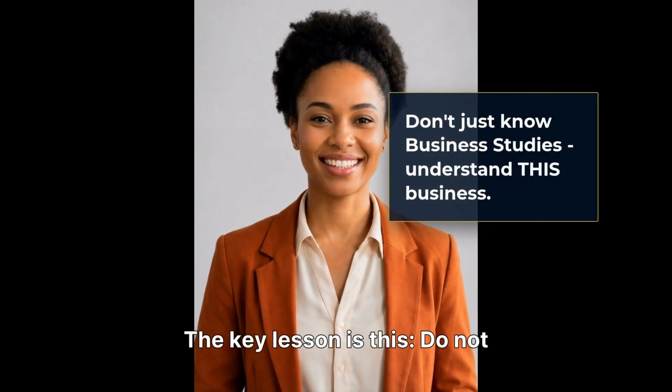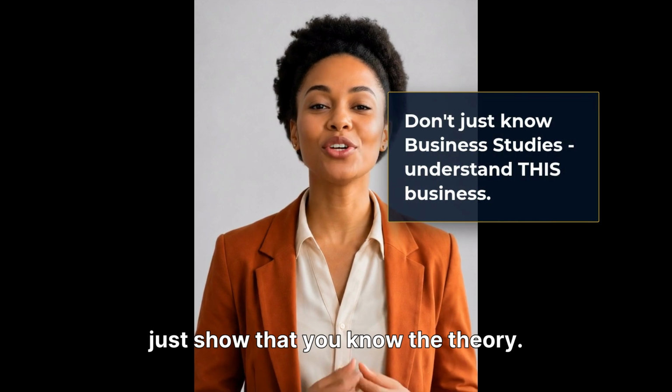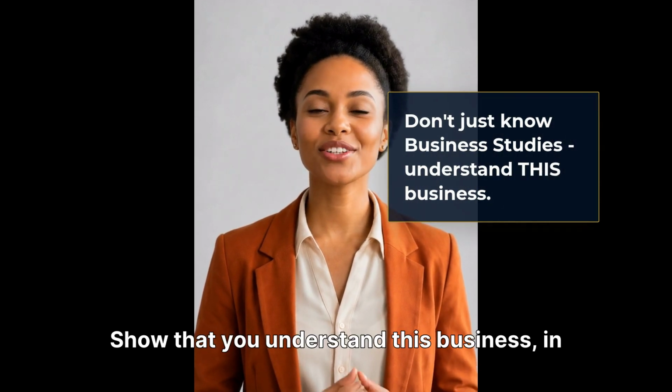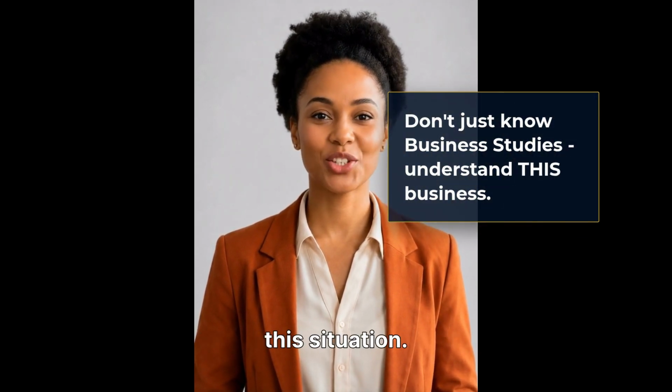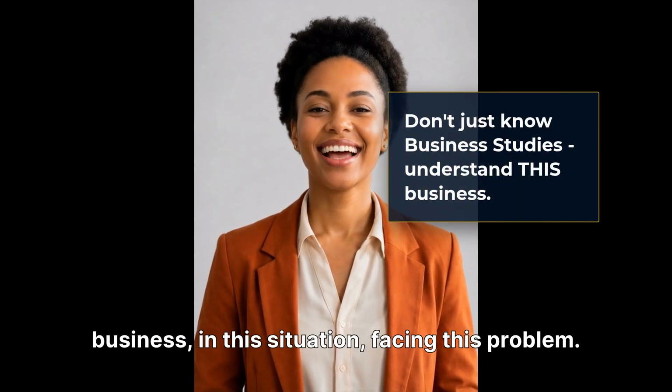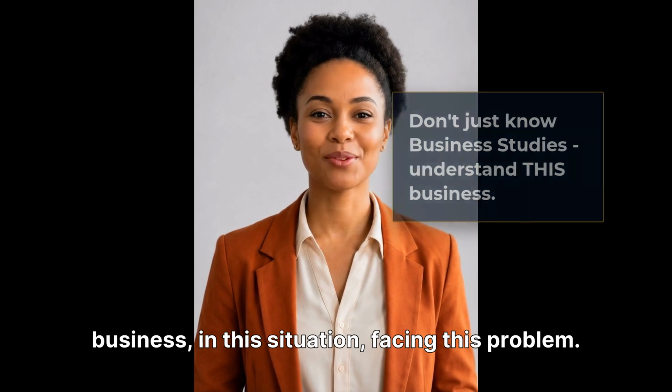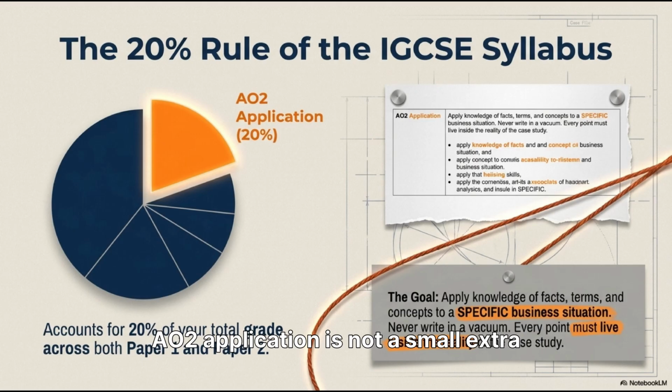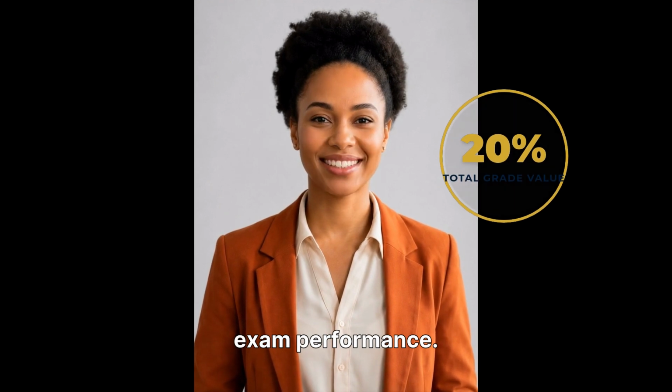The key lesson is this: do not just show that you know the theory. Show that you understand this business in this situation. Show the examiner that you understand this business in this situation facing this problem. AO2 application is not a small extra skill. It accounts for around 20% of the total grade across Paper 1 and Paper 2. That is a major part of your exam performance.